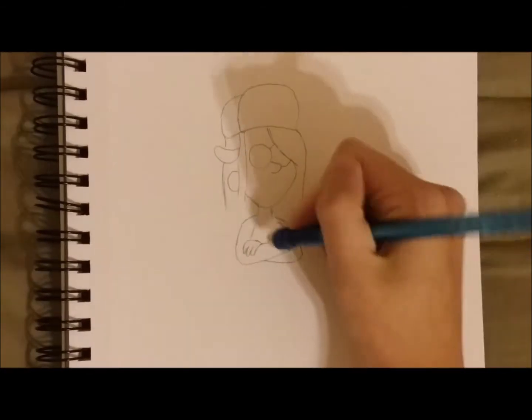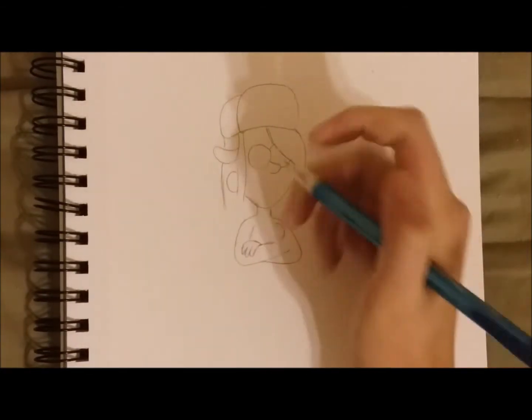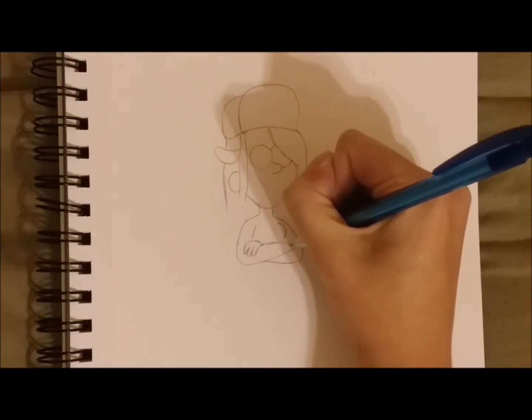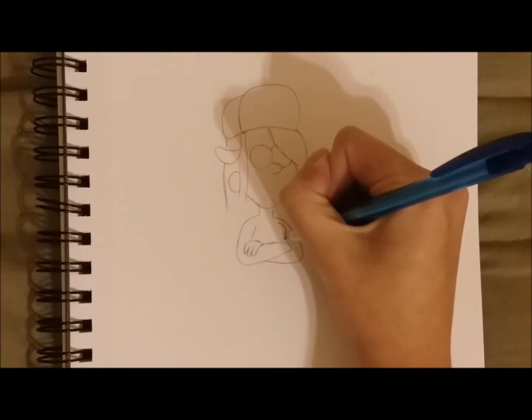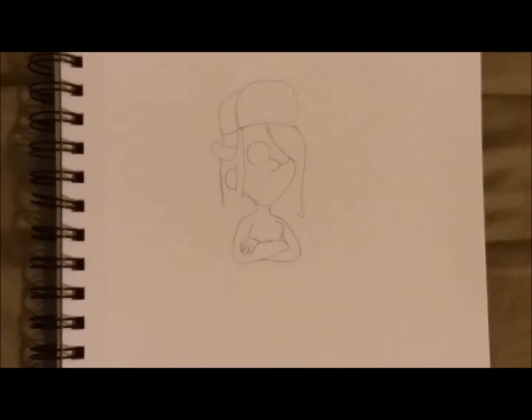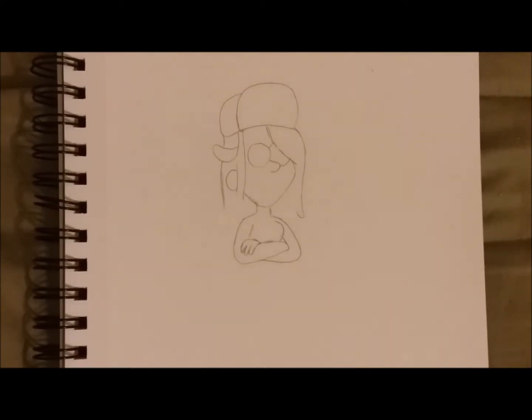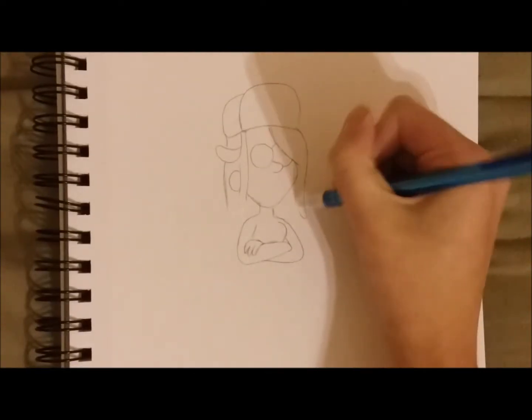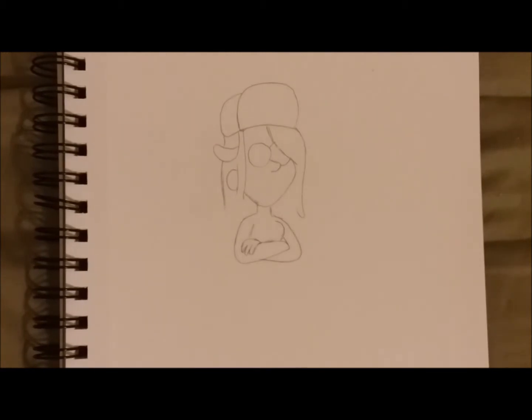So that's how I do arms crossed, at least. I think it looks pretty good, and that's the pose that we're gonna have her doing, because that just seems like a real Wendy kind of pose, because she's just so chill and laid back.